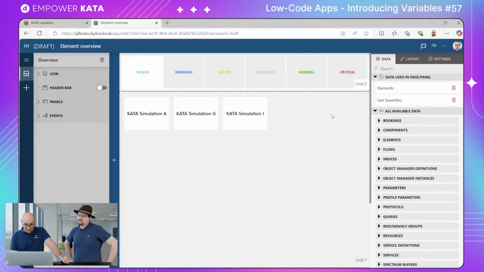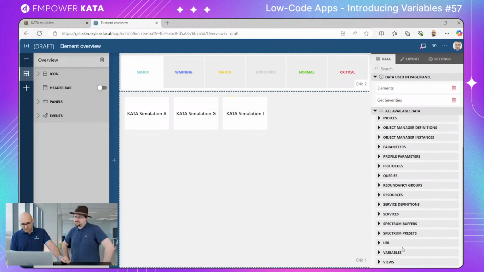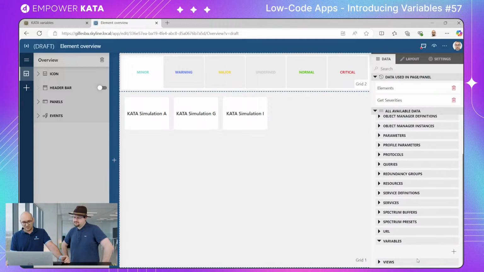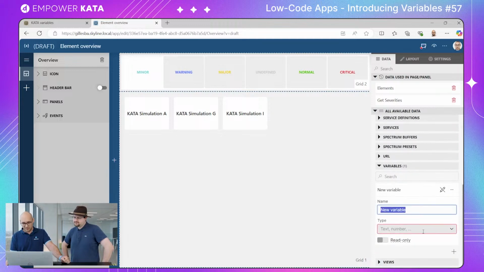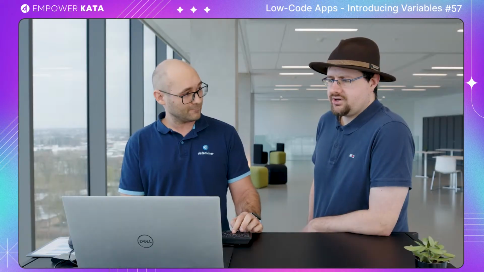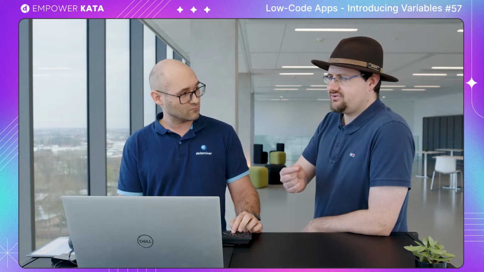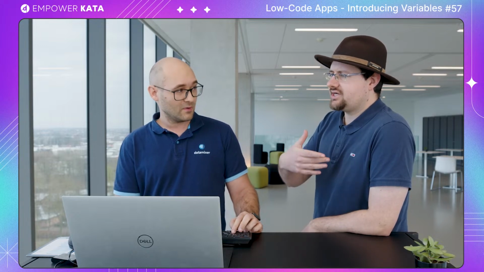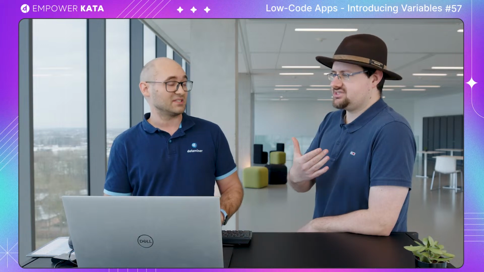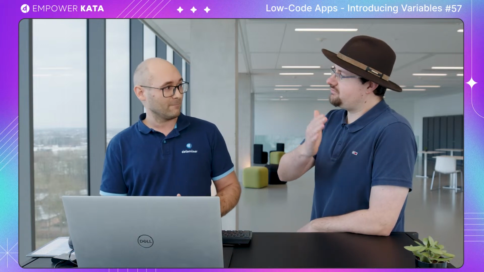So how can we do that? This is a GUI table with severities provided by a query. You might have spotted that there was a variable available of the type table. So we want to create a variable so that the severities live in memory. So we're talking now not about what is the severity of the element at runtime, it's more like what are the options? What are the possible severities?